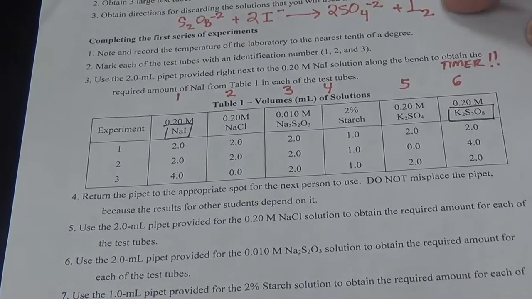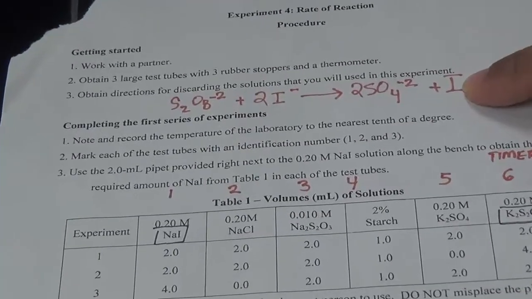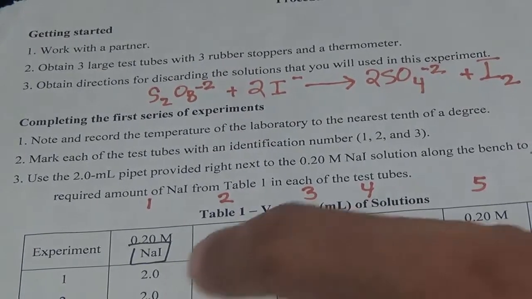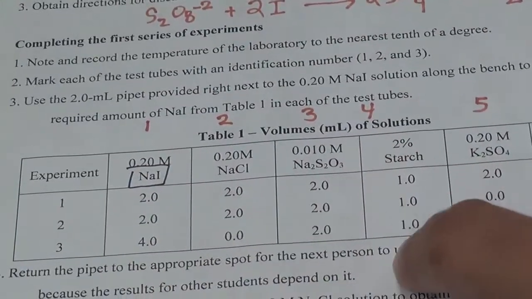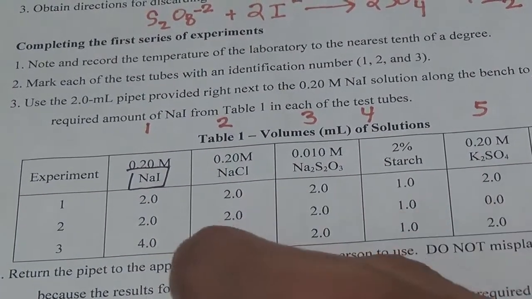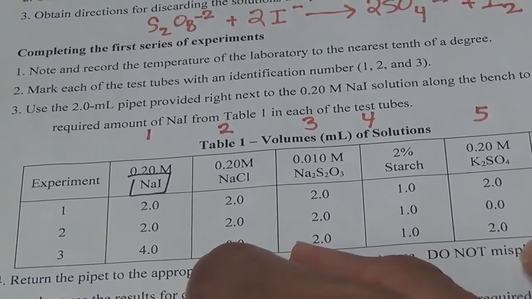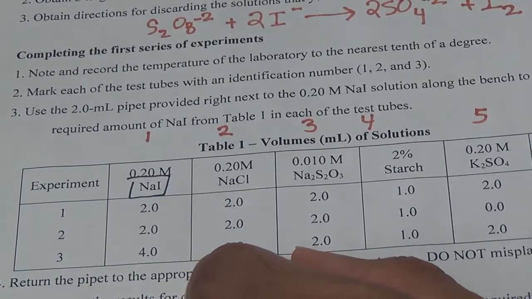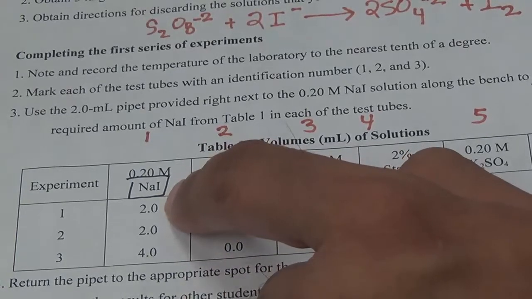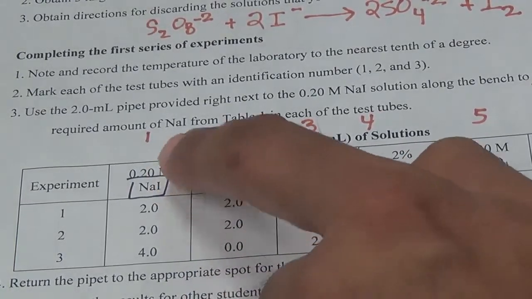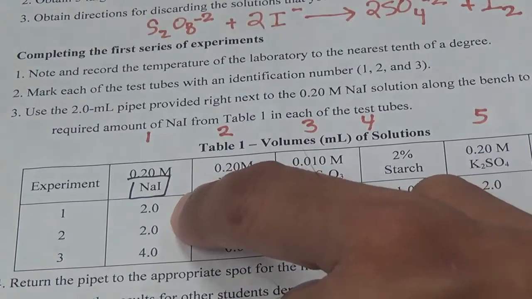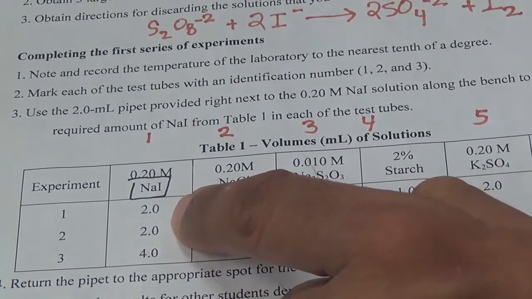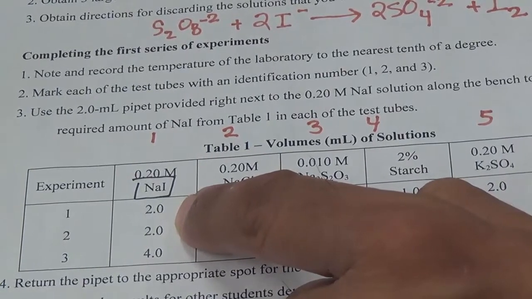So here's our main reaction one more time. This is what we want to find the rate law of. So I boxed the 2 main reactants. The starch just helps you get the color, and these others here are just part of the coupling reaction that you don't have to worry about. So let's compare these experiments. Boxed in is reactant 1, I minus, at 2 milliliters of a 0.2 molar concentration. And then the other reactant, the S2O8 minus 2, is also 2 milliliters at 0.2 molar concentration.